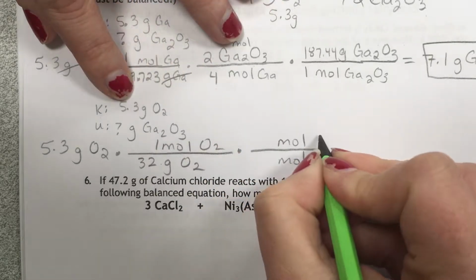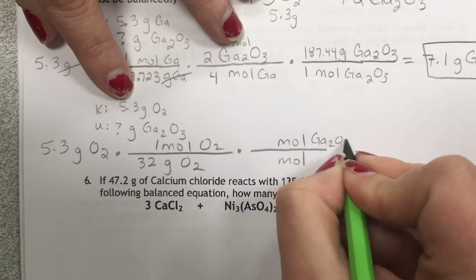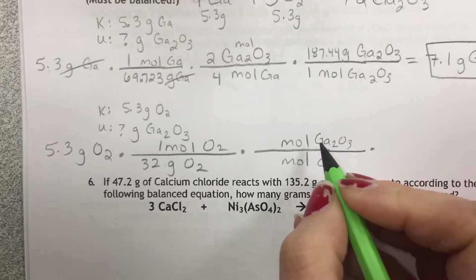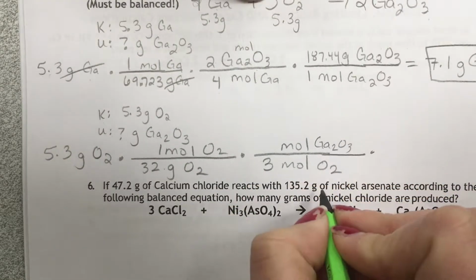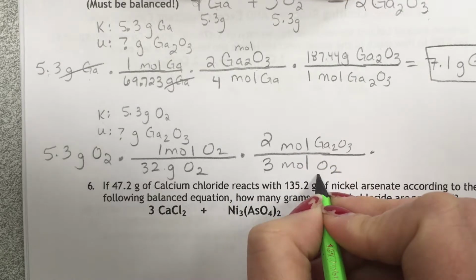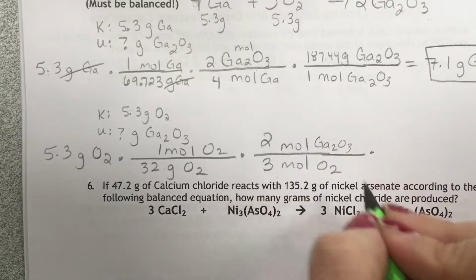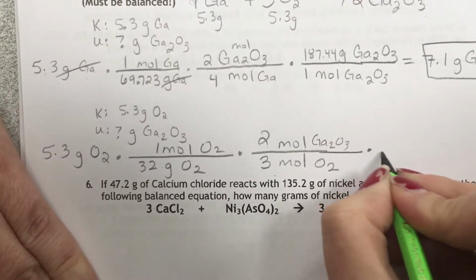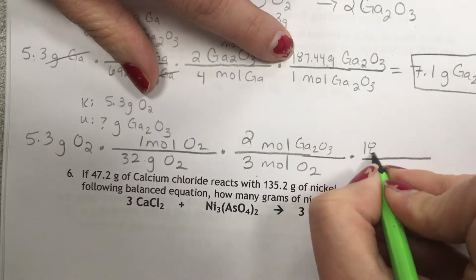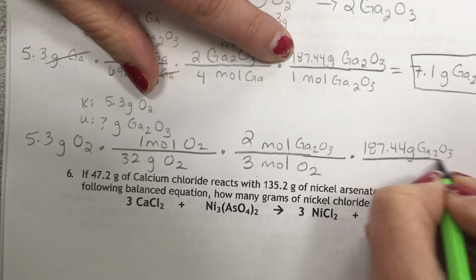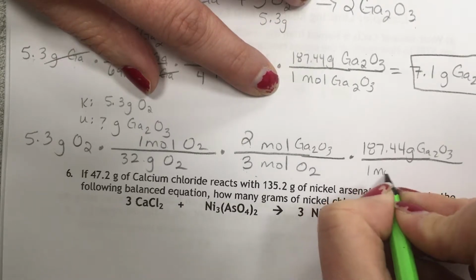Okay, moles of Ga2O3, moles of oxygen. So we have 3 moles of oxygen, 2 moles of gallium oxide. And then here we've already calculated it, so 187.44 grams of gallium oxide for every 1 mole of it.